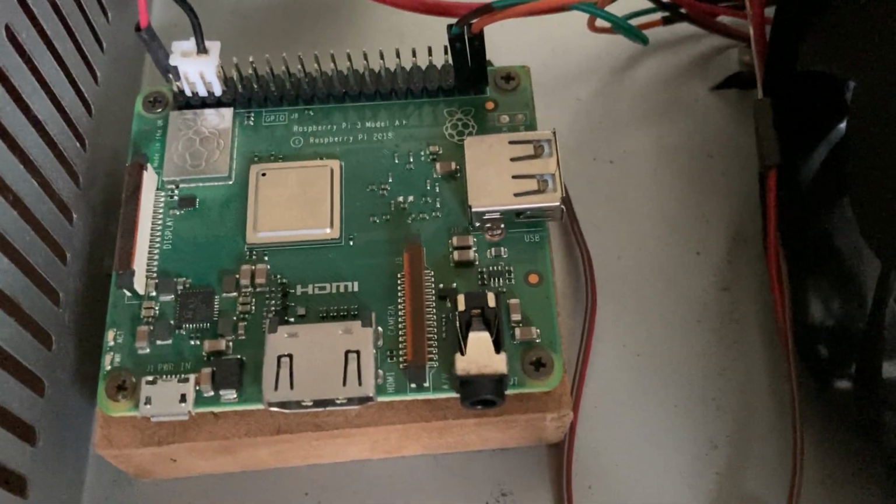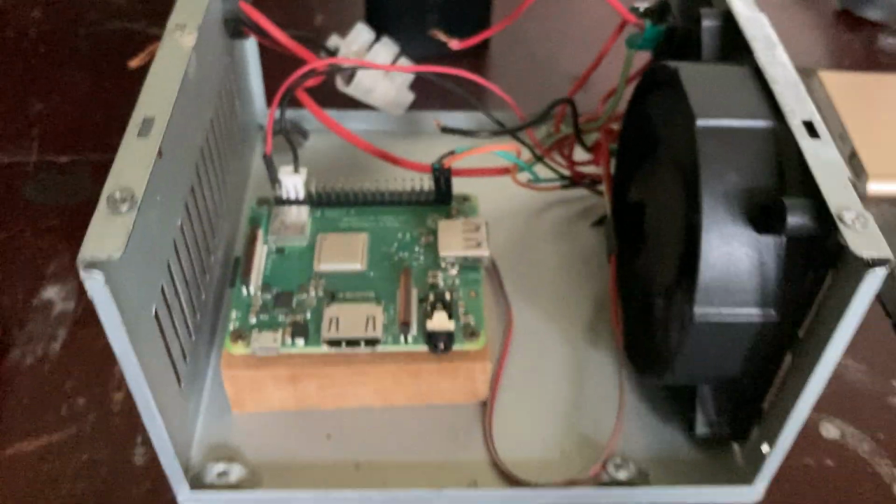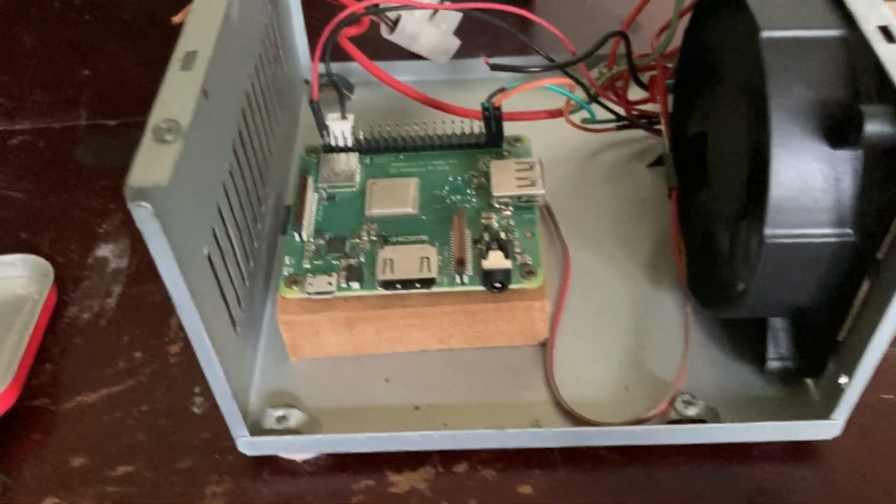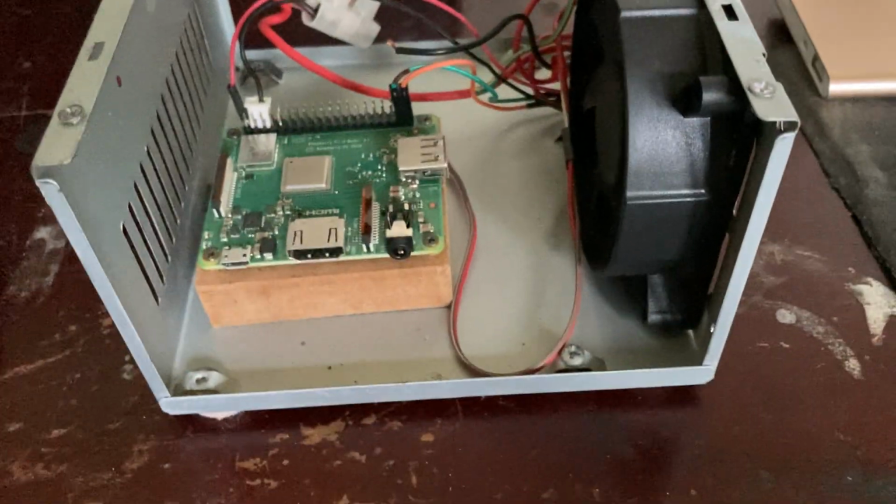It's a Broadcom chip, so the processor, among other parts, are inside a little silver cover there. So it's a Broadcom system on a chip, right?